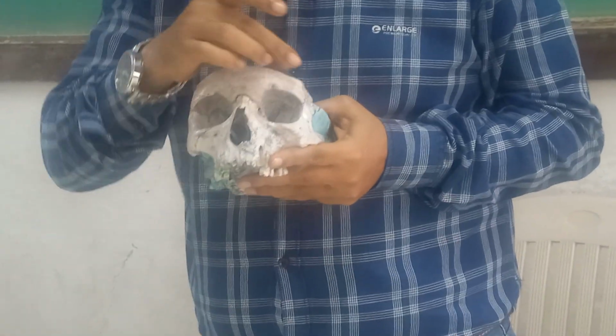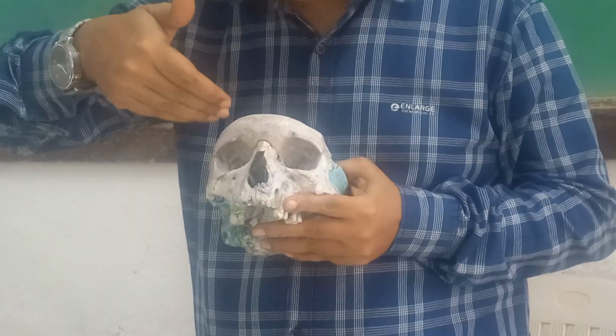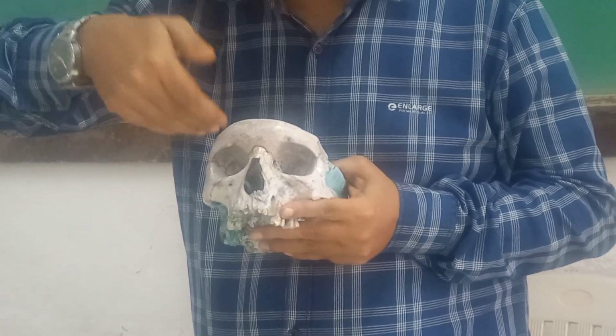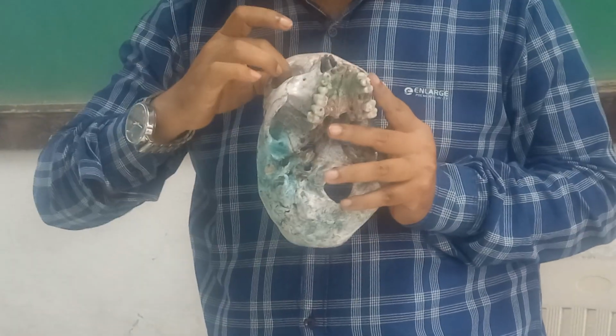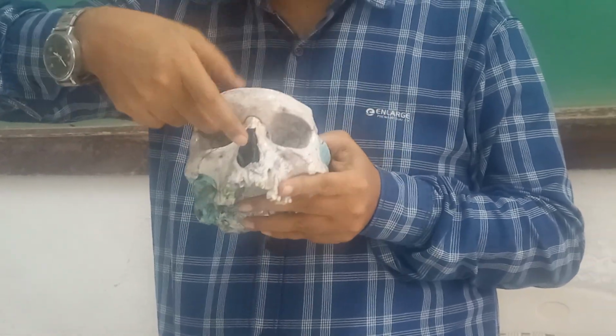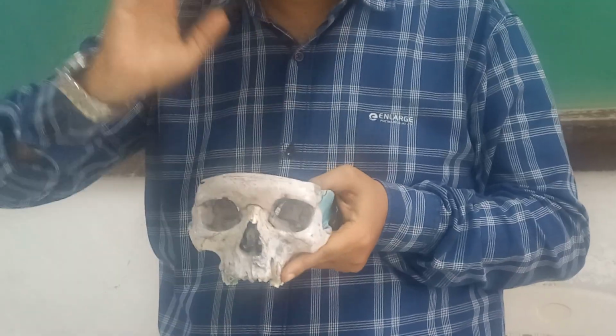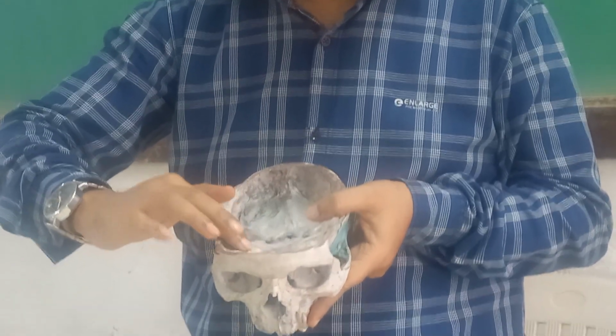So here the squamous part of the frontal bone ends and it takes a 90-degree turn towards the orbit. This plate is called the orbital plate of the frontal bone, which has created the anterior cranial fossa.